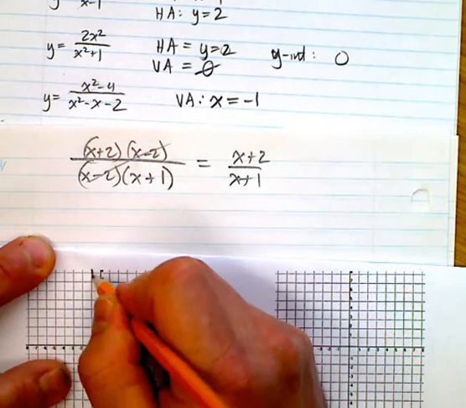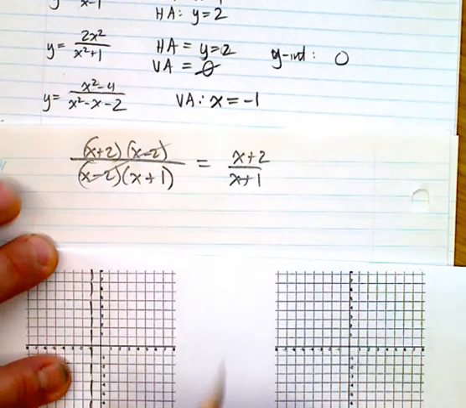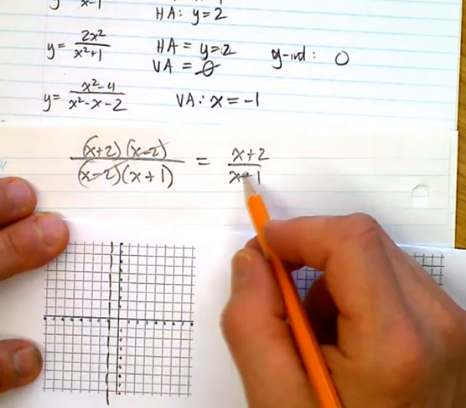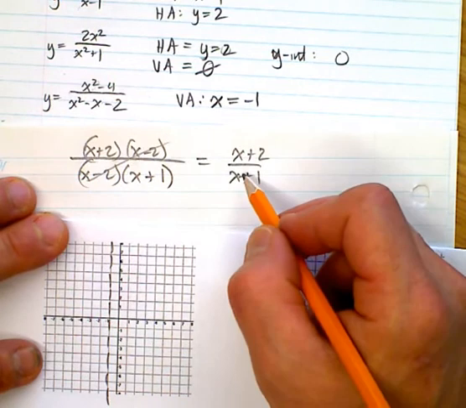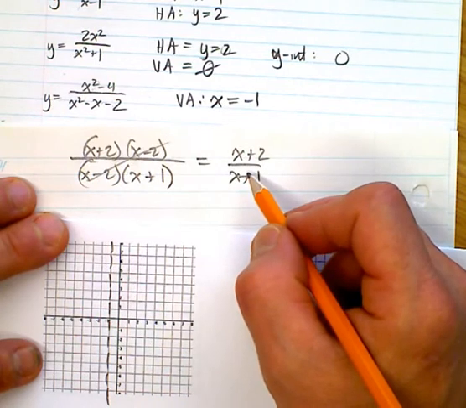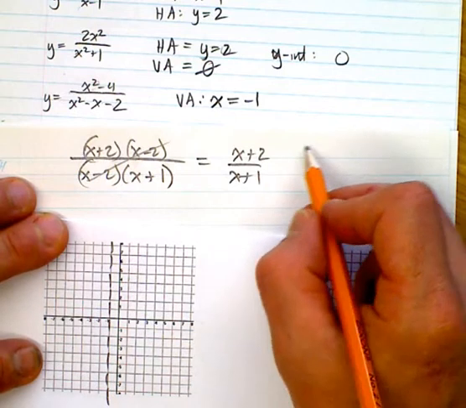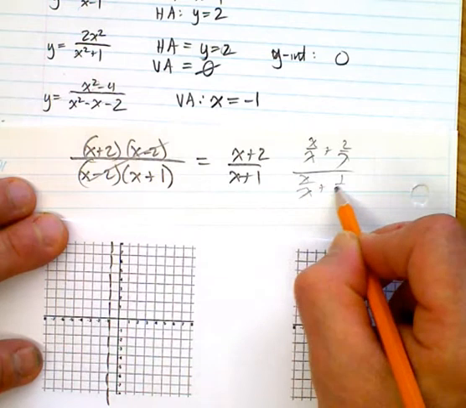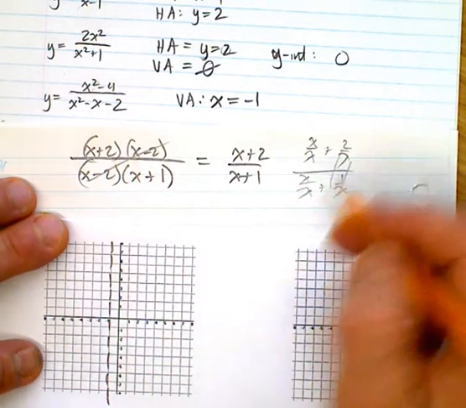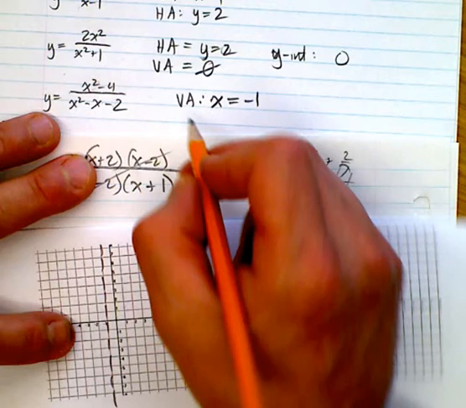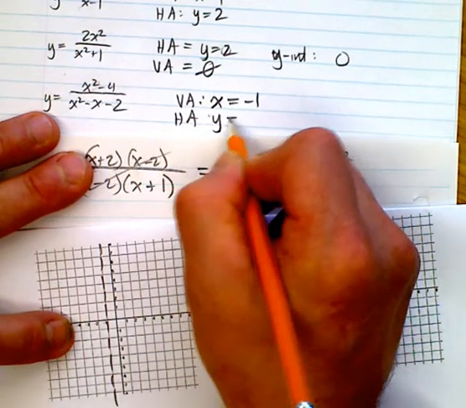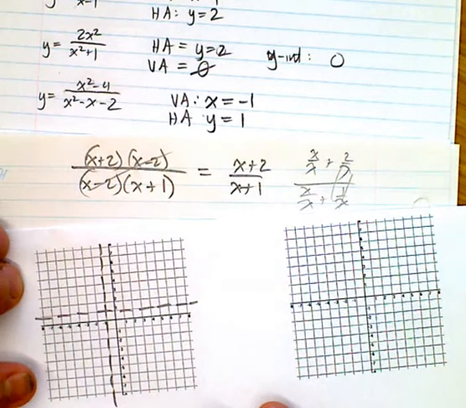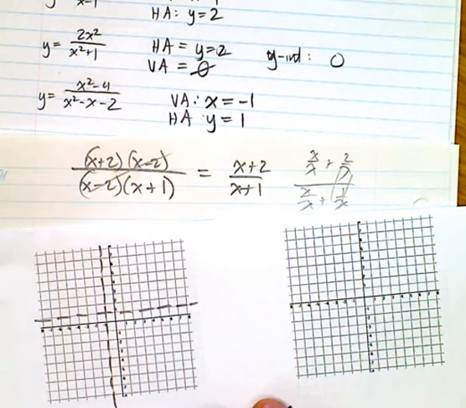So we put -1 all the way down, okay? Since these are the same, if you plugged in large numbers or did the division by the largest thing here, so x over x plus 2 over x, x over x plus 1 over x, those go away, you get 1 over 1. So you have a horizontal asymptote at y equals 1, which ends up being right here like this.